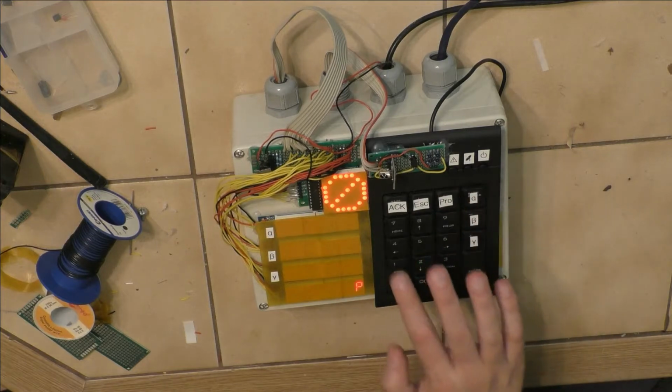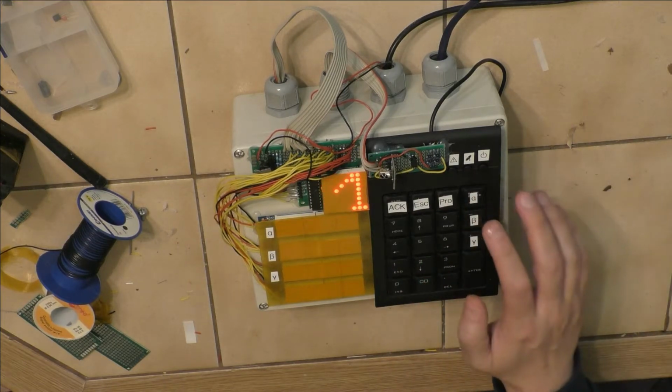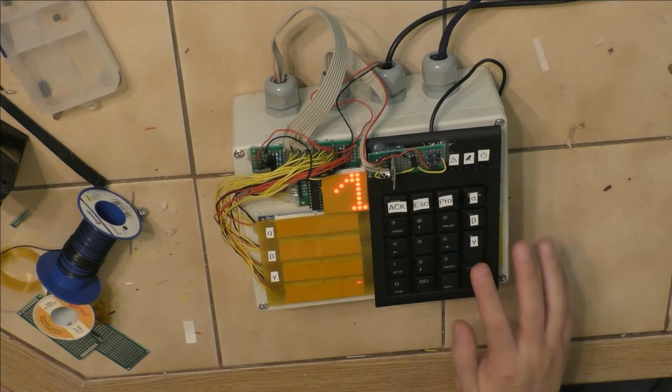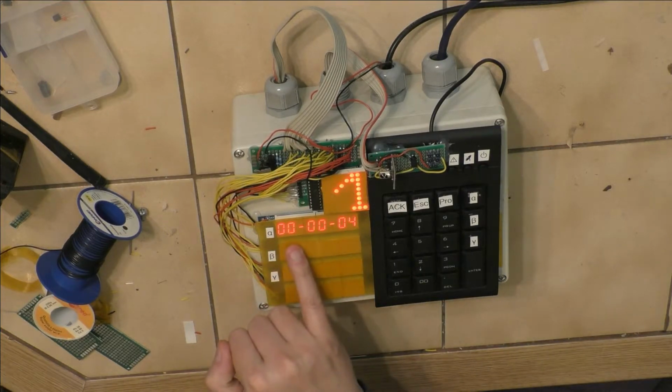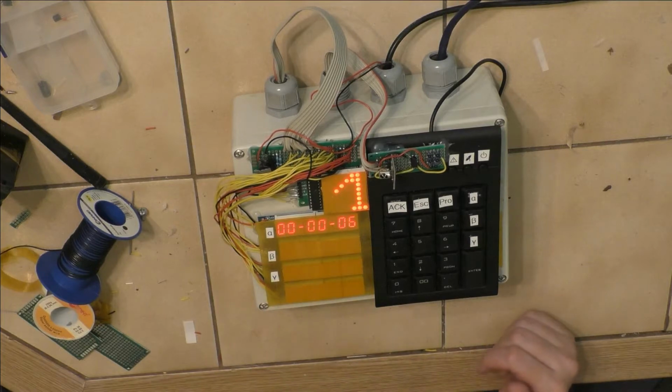Okay. Program 1 is a simple stopwatch in seconds, basically an elapsed time counter which has up to 24 hours.